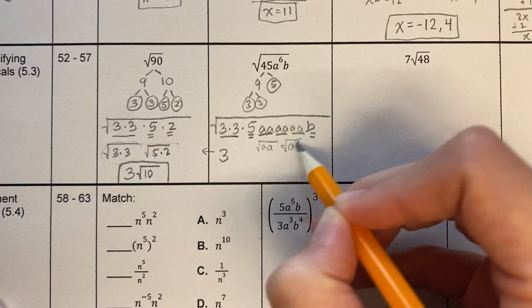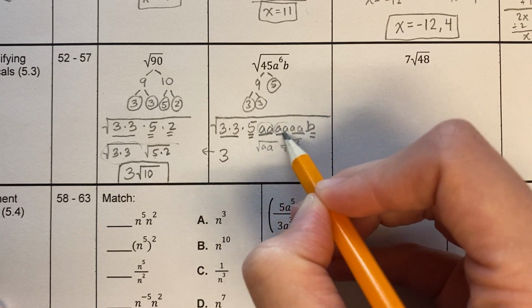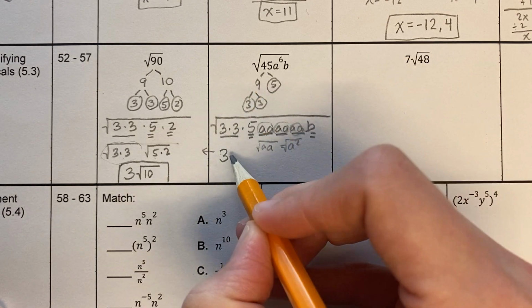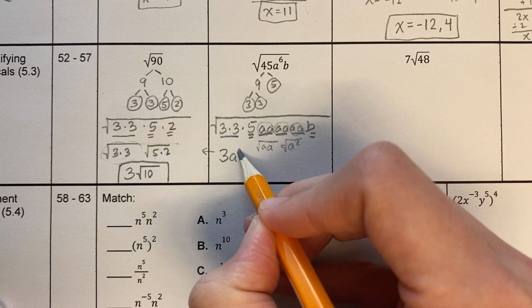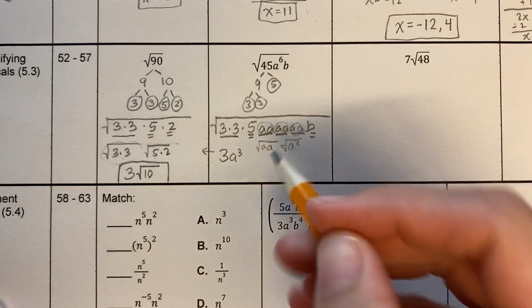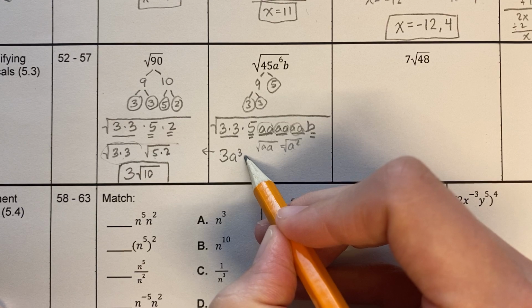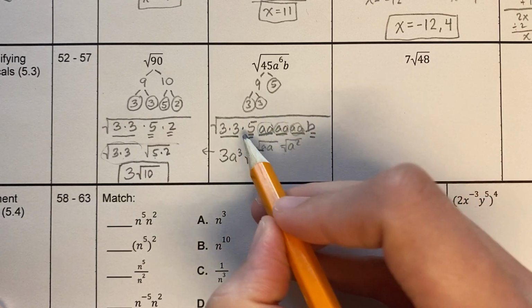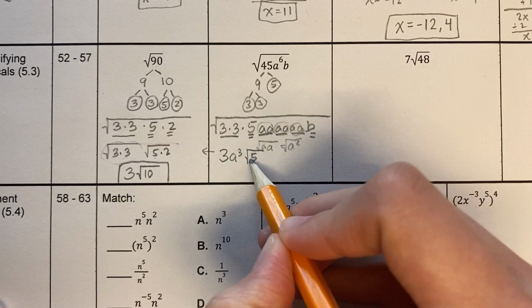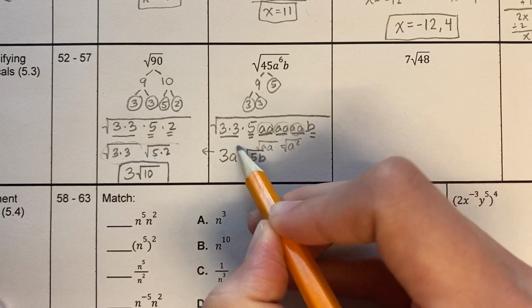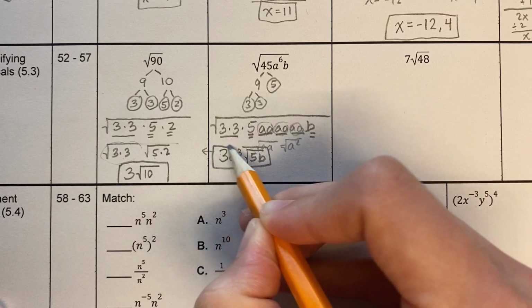Those are inverses. The square and square root are inverses. So this just equals A, right? So this becomes 1A, this becomes 1A, this becomes 1A. So there's 3 A's being multiplied on the outside. That looks like this. Okay, now there's no more doubles, and so the singles go inside. So that's a 5 and a B. And sorry, this is kind of messy, but this is my answer.